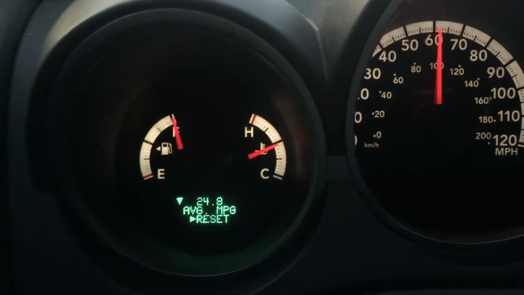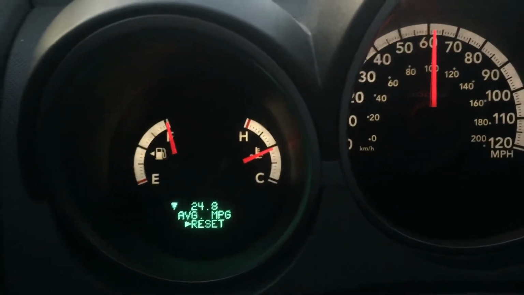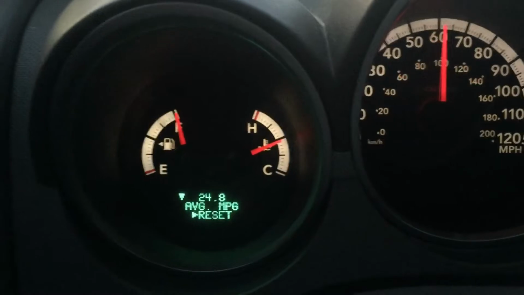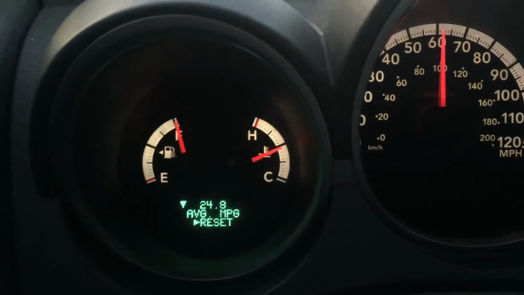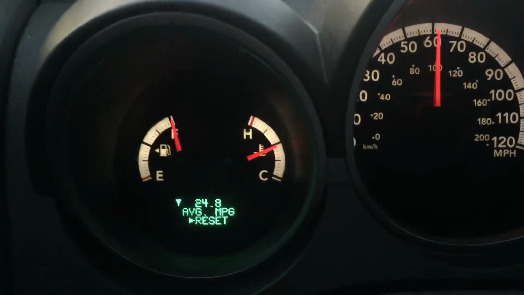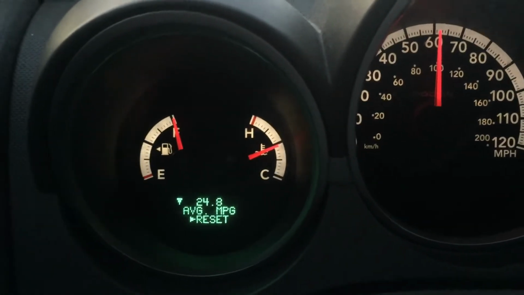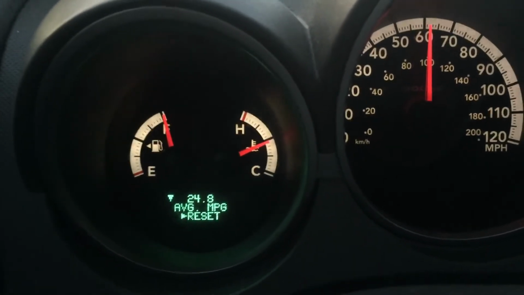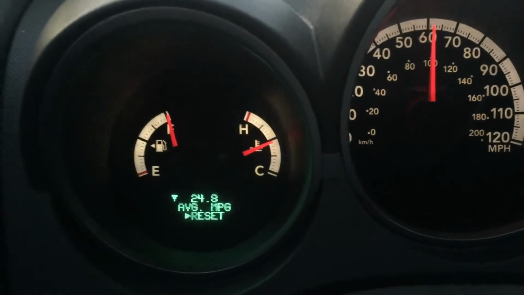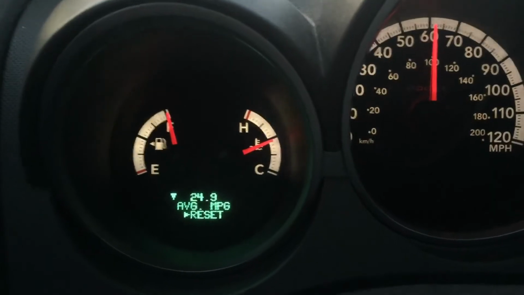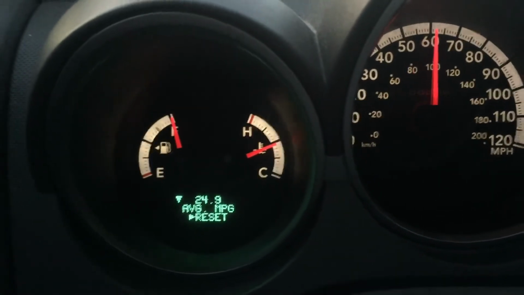So it's like every mile or every half a mile you drive, the computer is able to calculate more and more how many miles per gallon you're getting until it's fully reached its peak optimized calculations. So we're at 24.8, and I just want to see if we get to 25.